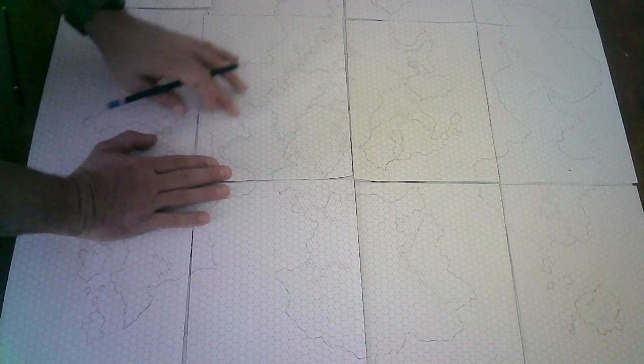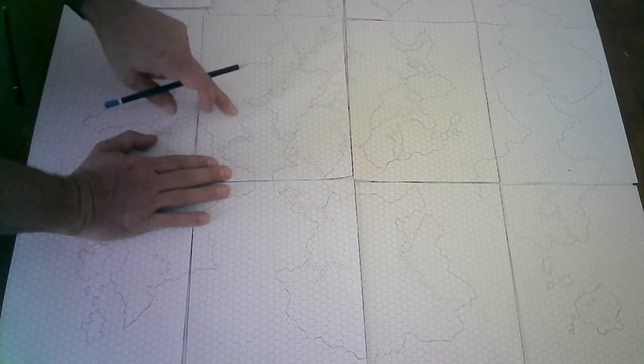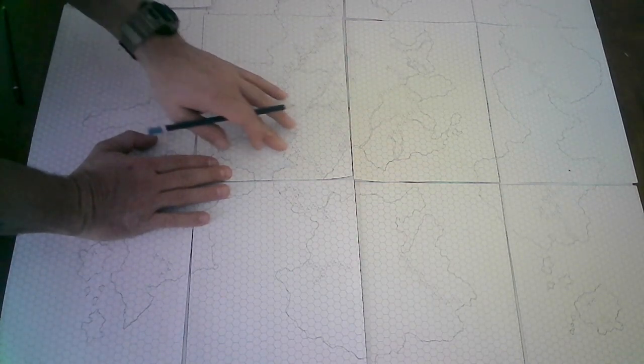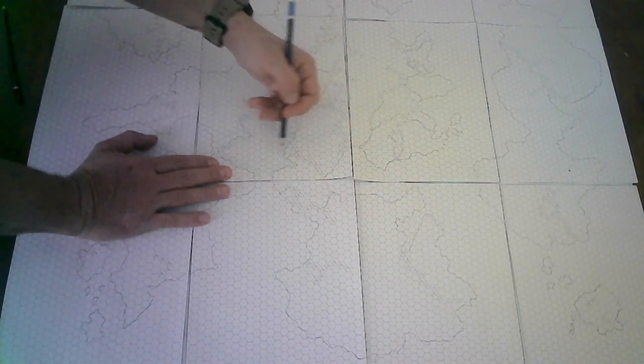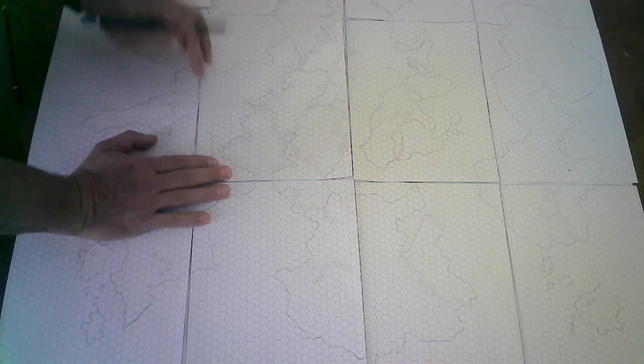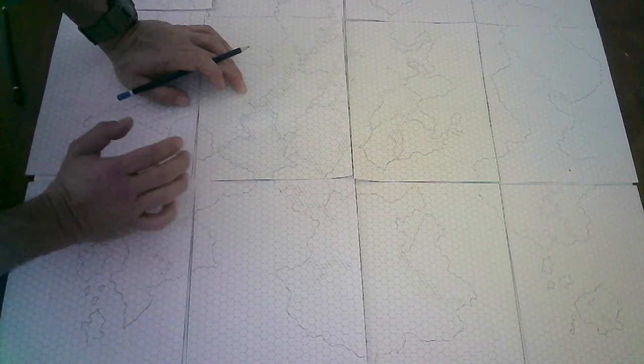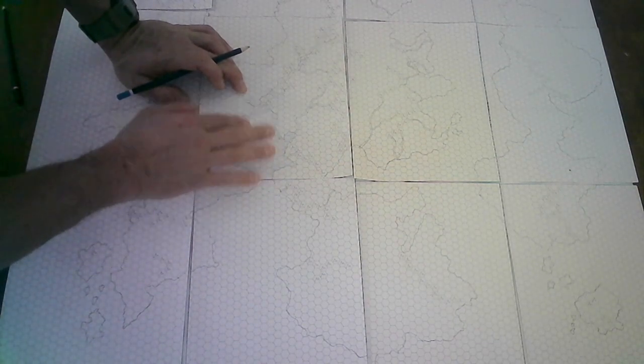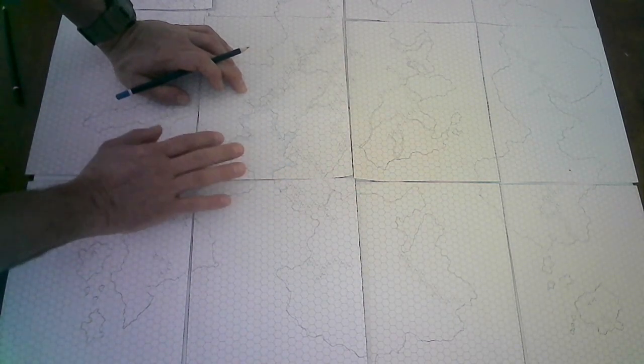Kind of forces them, if they were to start here, to have to go this way unless they hire a boat or a ship to get across, and then you're creating all kinds of other adventures for them. So I don't know if you'll be able to see it very well, but here I've got this blue.